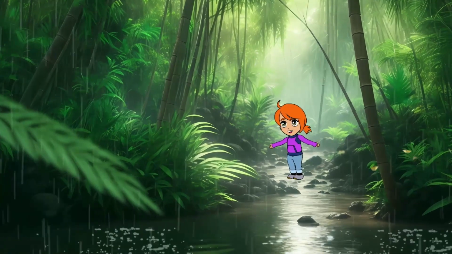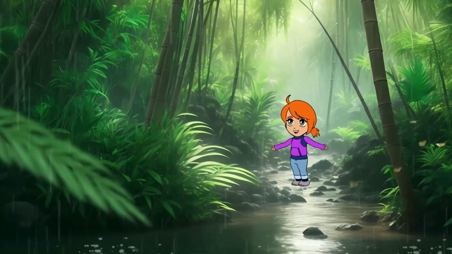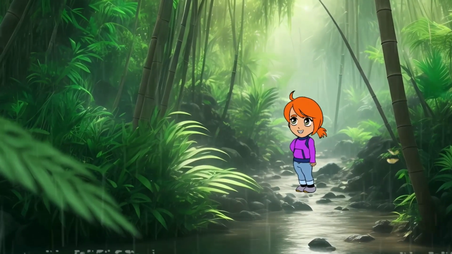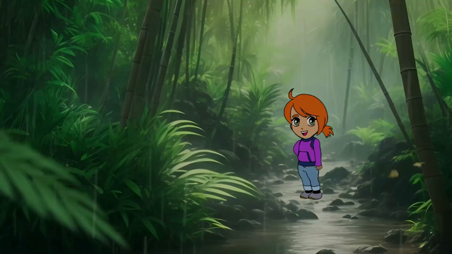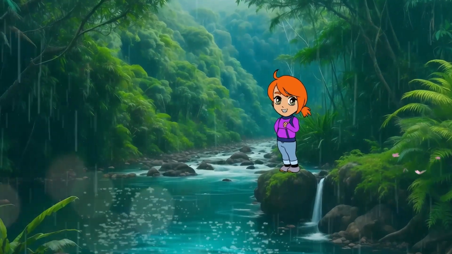Wow, look at this amazing rainforest. The trees here are so tall, they create a canopy that blocks out most of the sunlight.